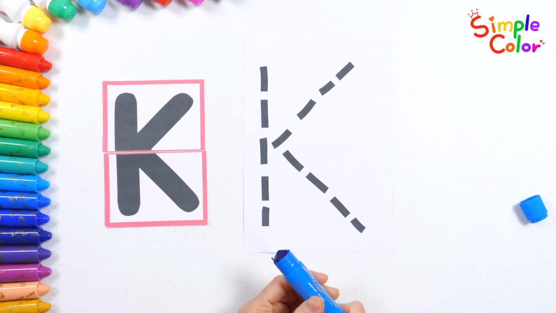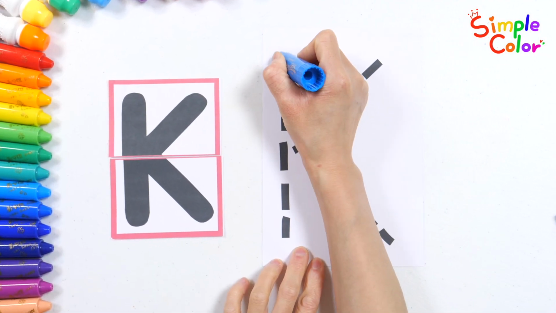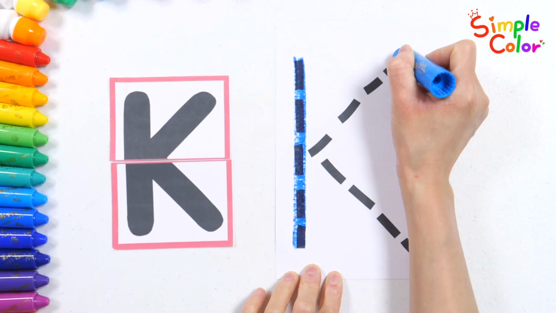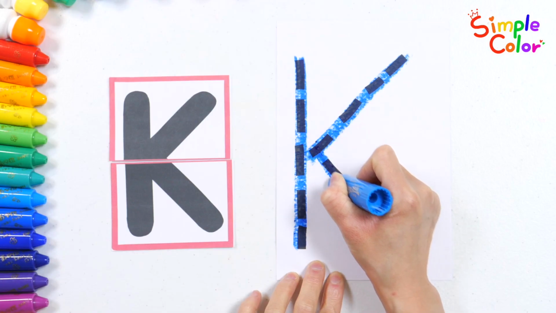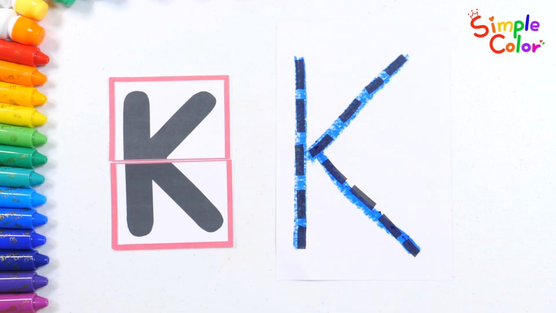Let's trace the letter K along the dotted lines. K. Excellent work!